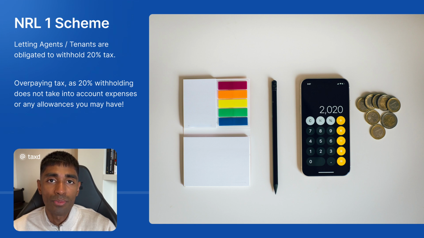If you have had tax withheld, it's at the 20% rate, without taking into account your personal allowance or any expenses, so you're often being overtaxed. But don't worry if that is you, because you can get that tax refunded when you come to file the tax return.